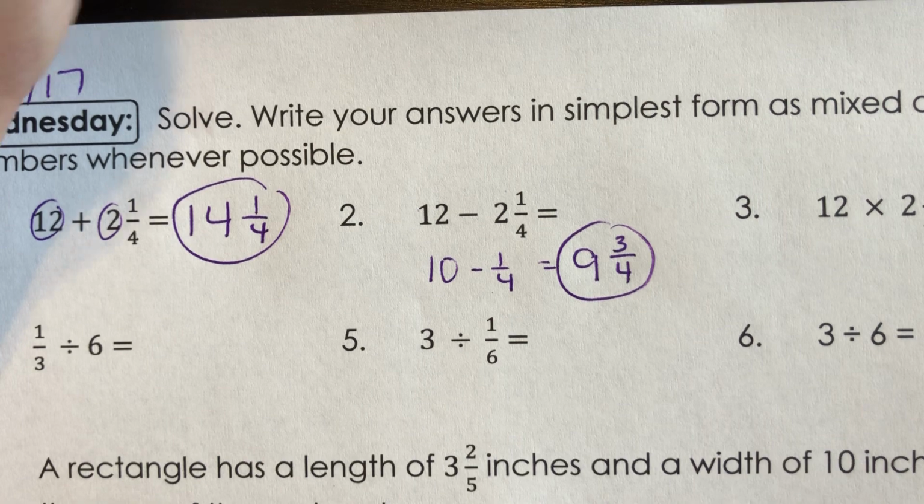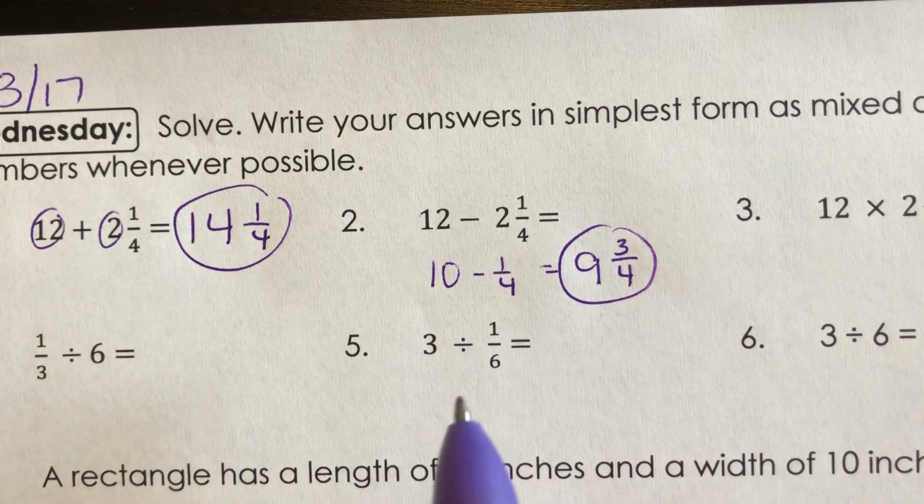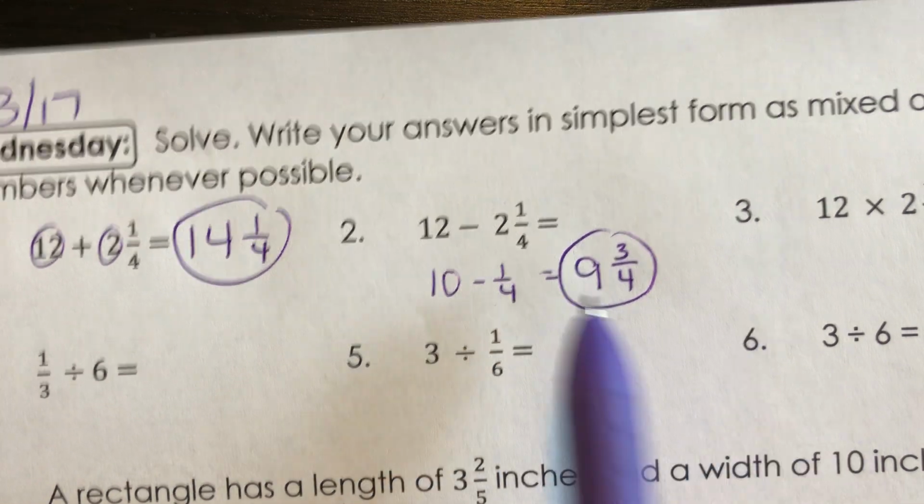If you wanted to borrow and do all that, you're more than welcome to do that. You can, and that strategy works. But we can use our fractional number sense to help us with problems like this as well.